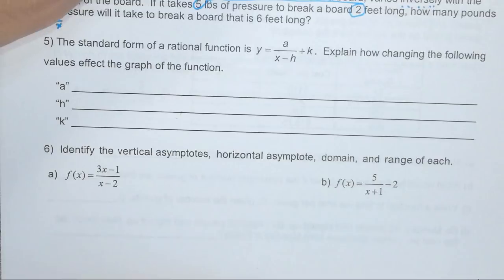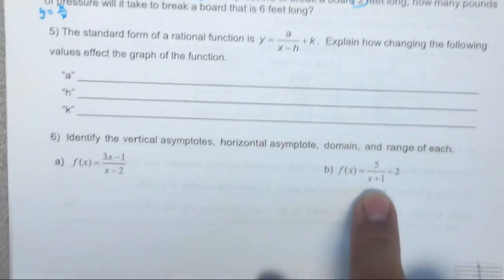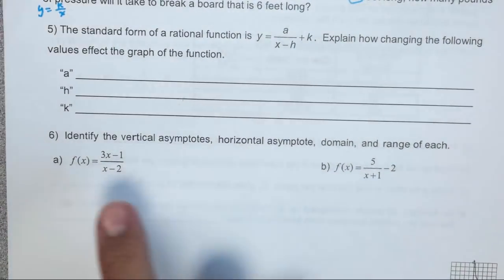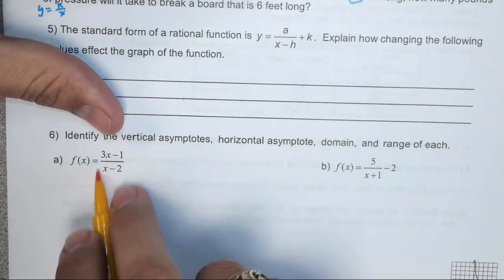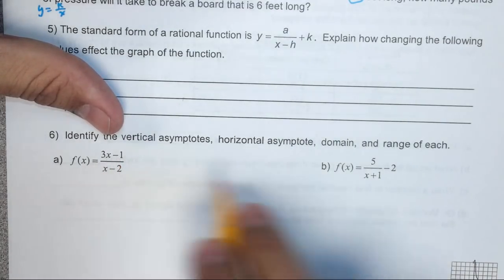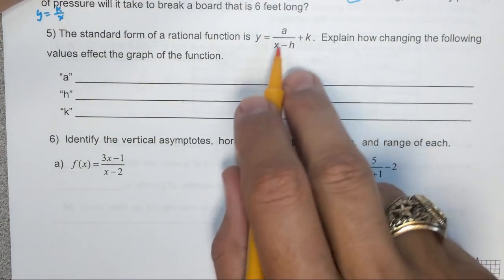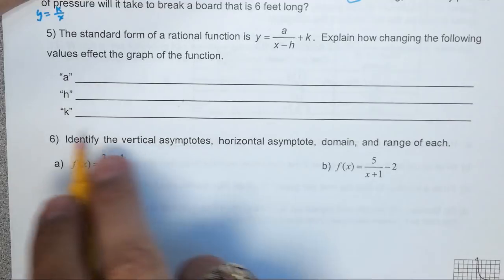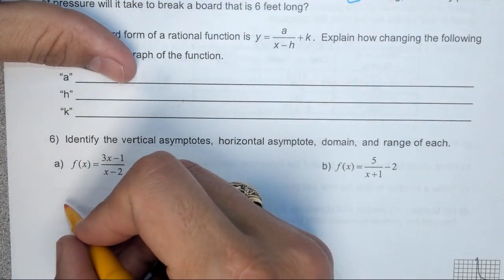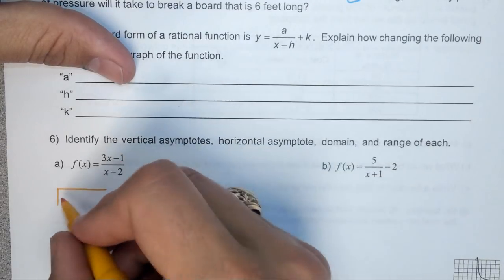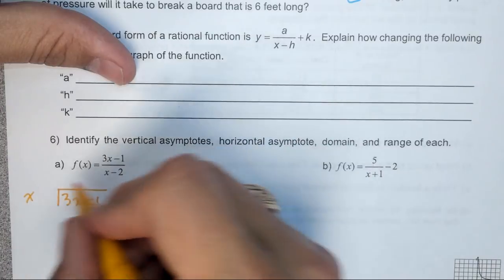Alright, I'm going to do one of these ones on the bottom. I'm actually going to do A, not B, because A is harder than B. Well, it has more steps at least. I can't do anything with this right now because it's not in this transformation form. This is standard form. It needs to be put in standard form. To put this in standard form, we divide it. The top goes in, the bottom goes out.